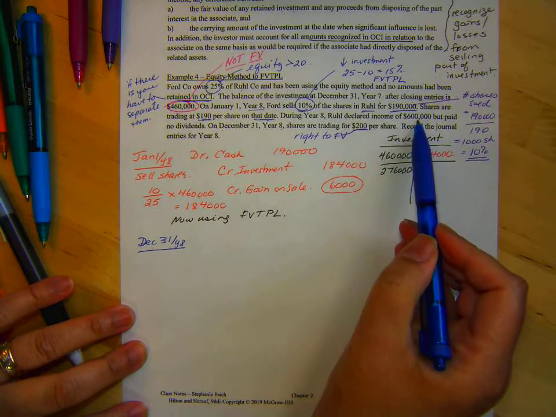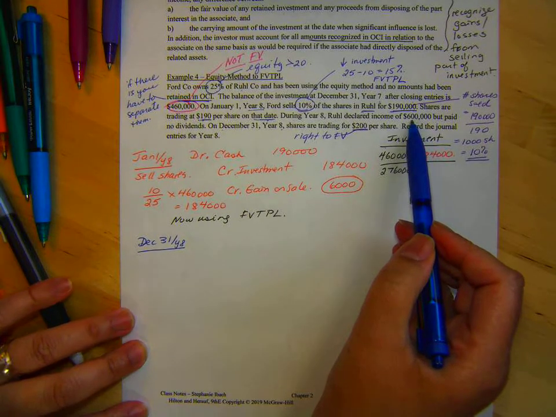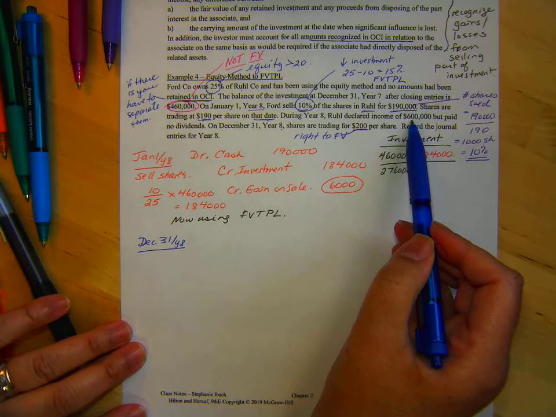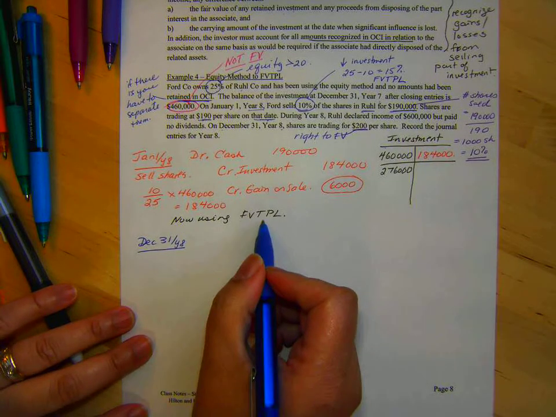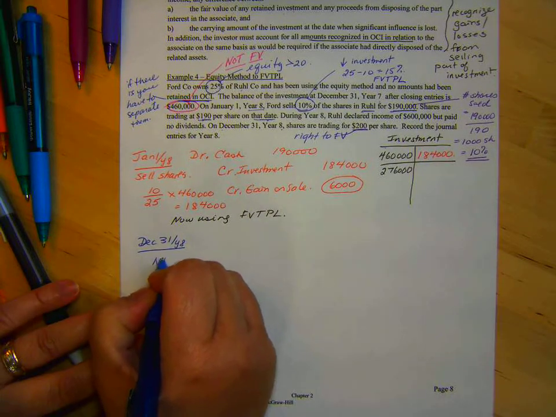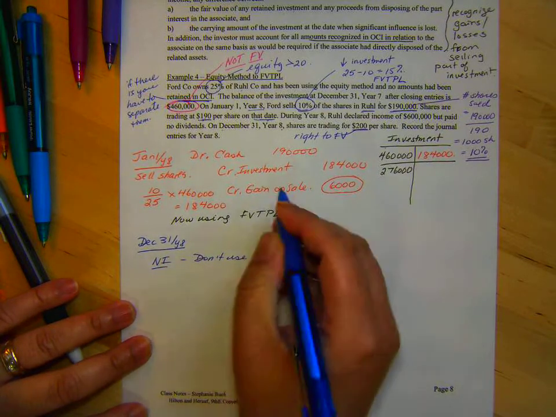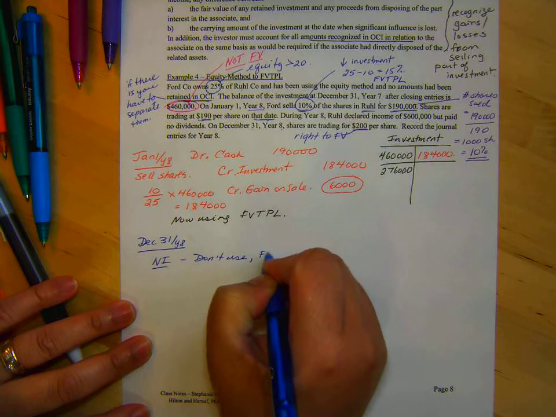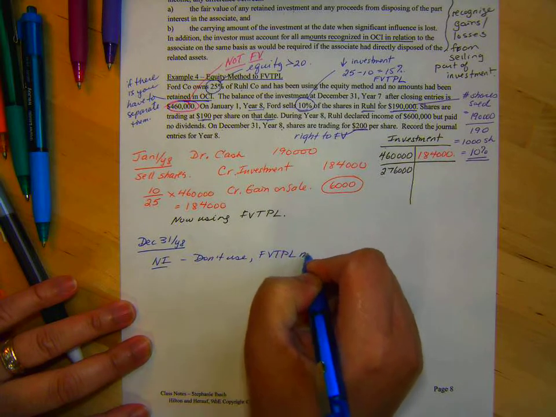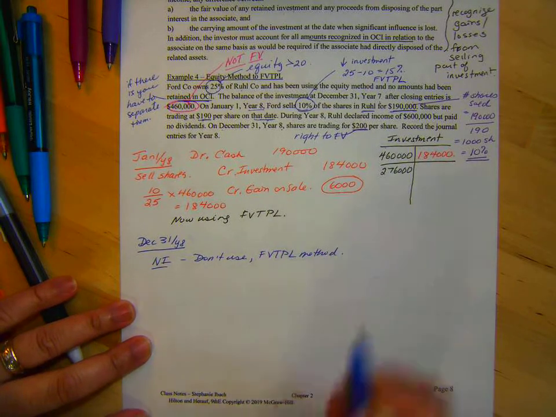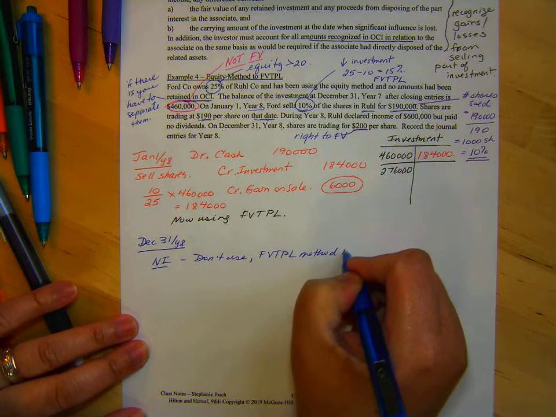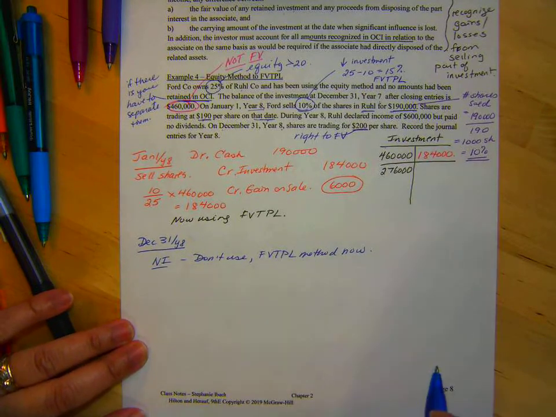Rule declared net income. Do we record that? What method are we now using? Fair value, so no net income. So net income, don't use fair value through profit or loss method now. Everybody good?